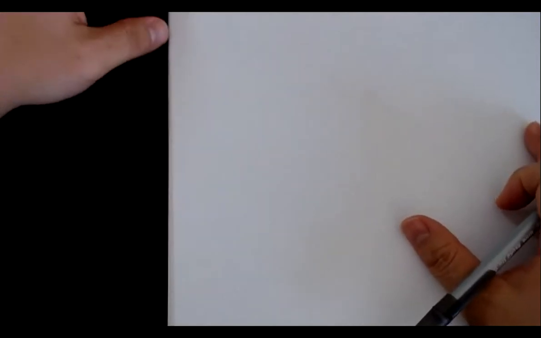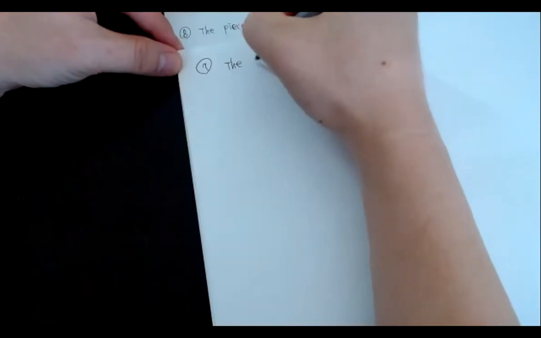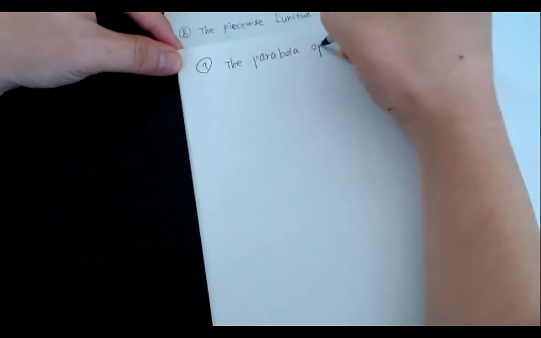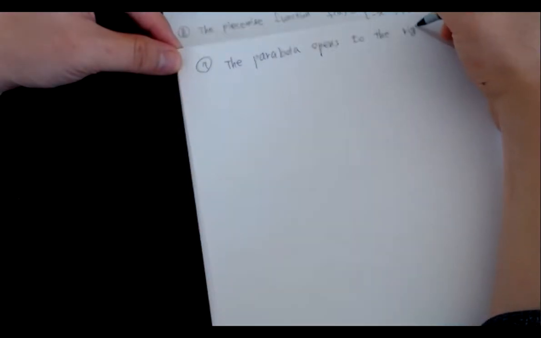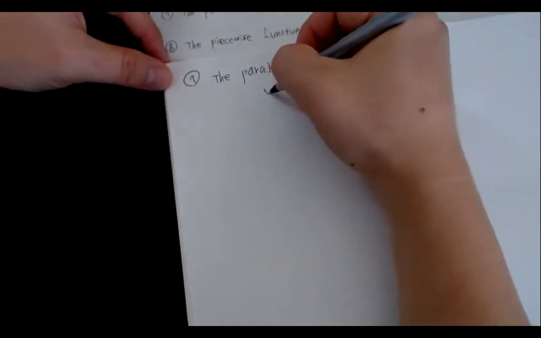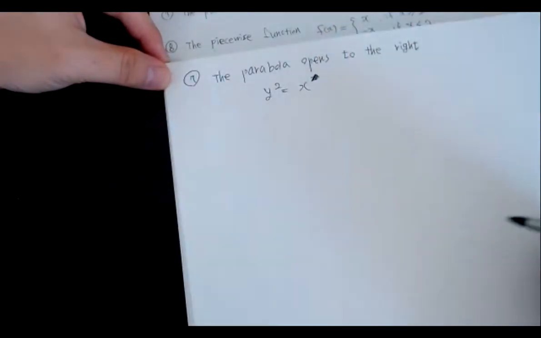So now the next objective is the parabola opens to the right. So y squared is equal to x. Oh, not x squared, but just x.